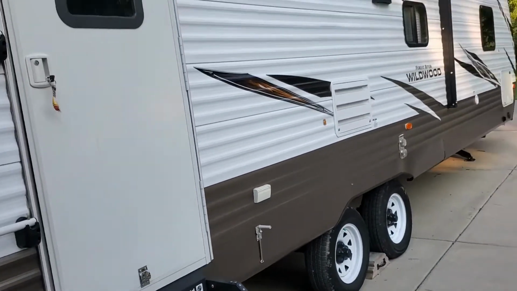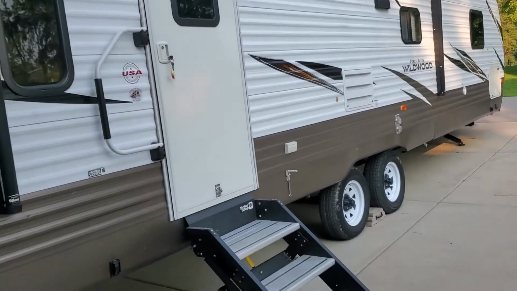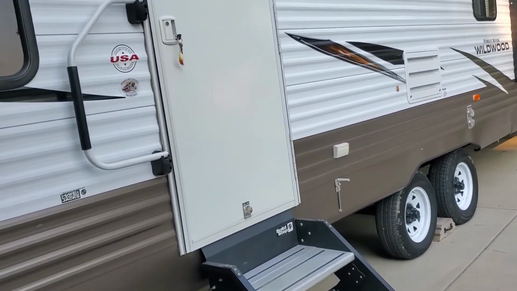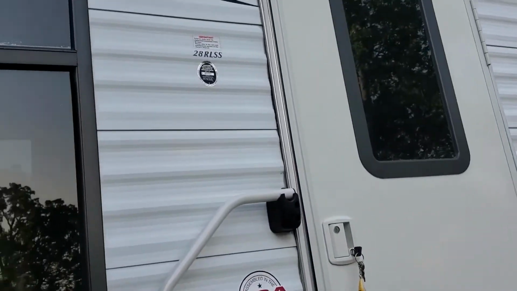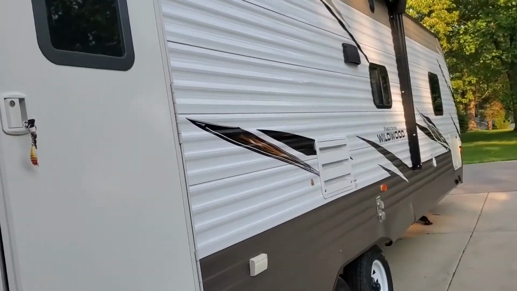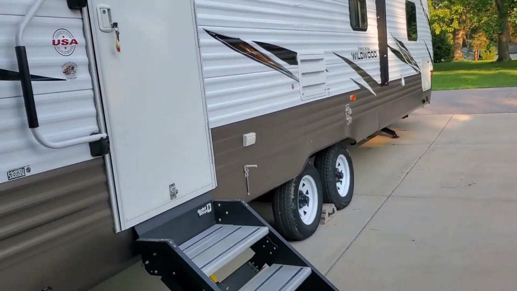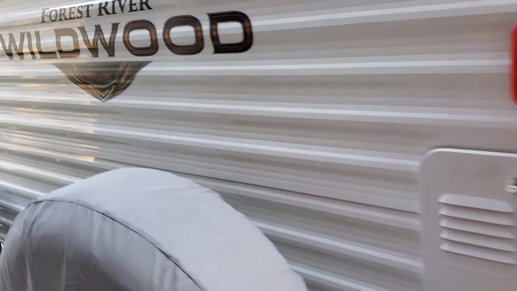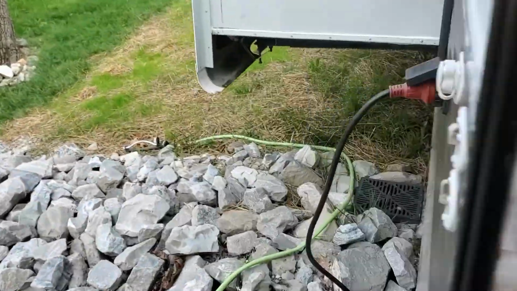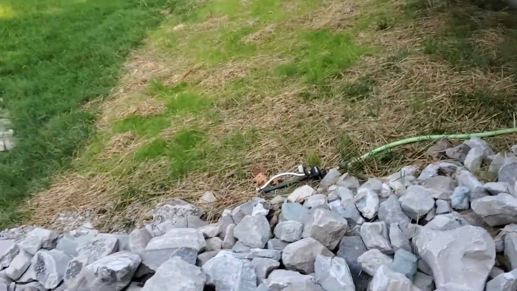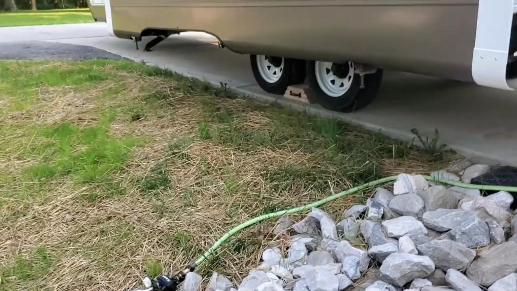Here, I'll take you outside, show you what I got. So this is the rig. It is a 28 RLSS Forest River Wildwood. That thing I was talking about, there's no 110 volts on my slide.